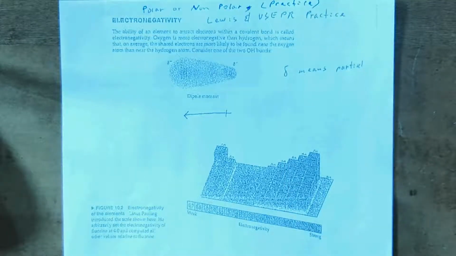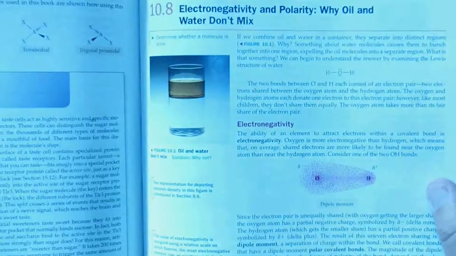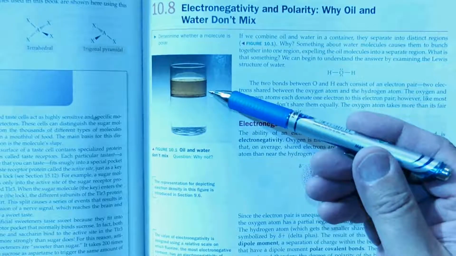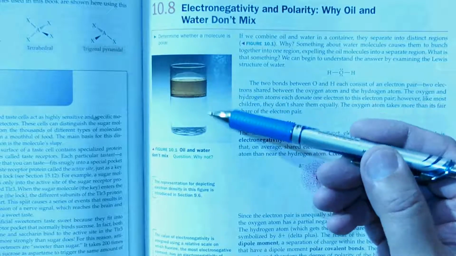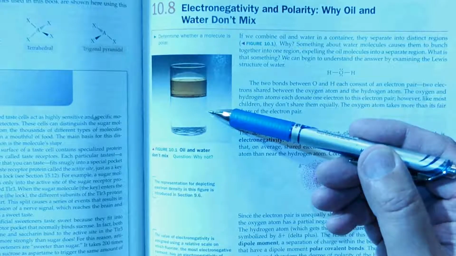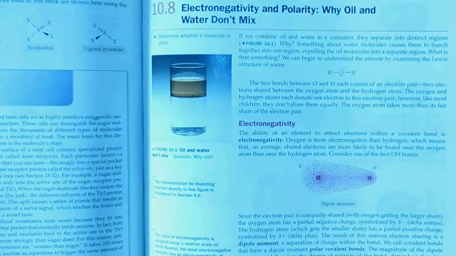Now, this whole topic is a very important one in chemistry. It helps determine how a compound behaves, whether or not it's polar. From the textbook here on page 341, they give you a simple picture of oil and water. And everybody knows that oil and water, they don't mix.